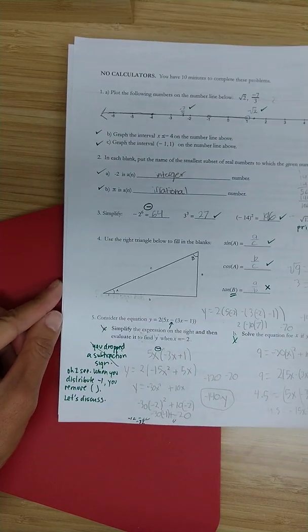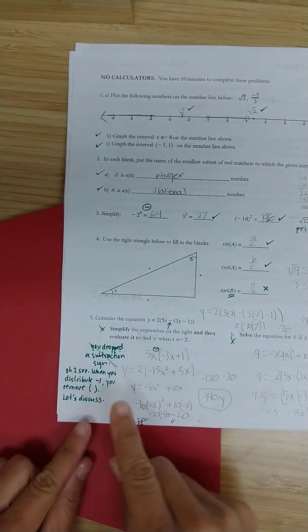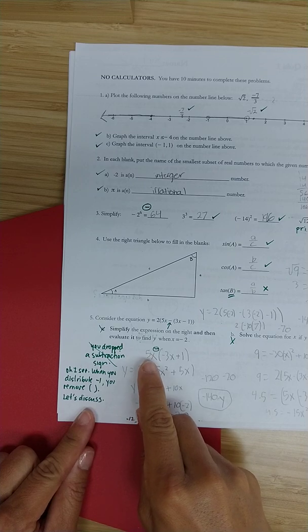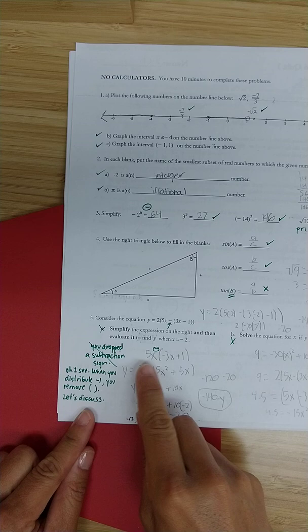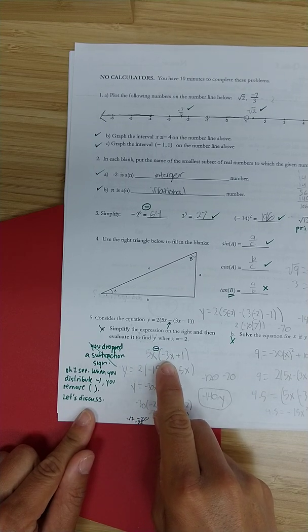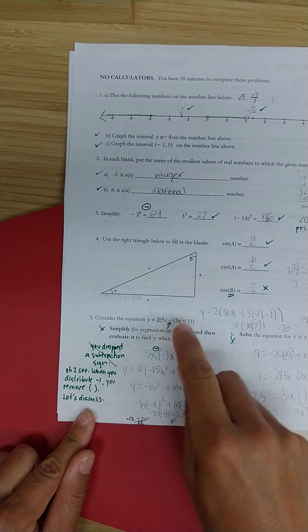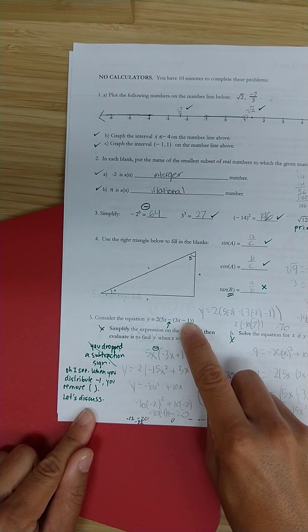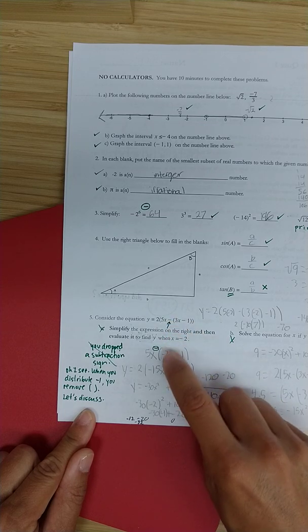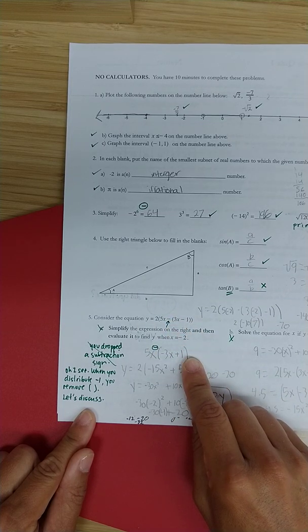Let's see, let's zoom in here. Here, the student dropped the negative sign, I think, and distributed 5x over -3x. Oh no, I know what they did. So when the student distributed the -1 over the 3x and the -1 here, they did not remove parentheses.